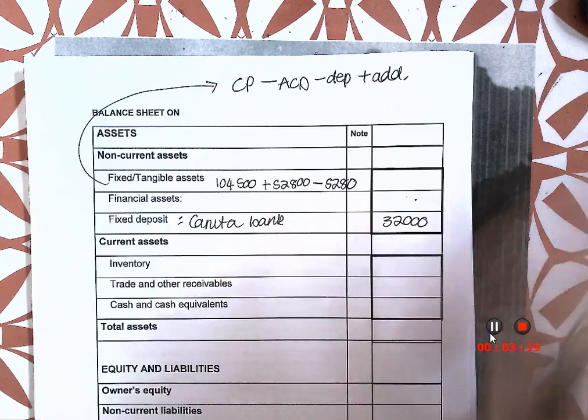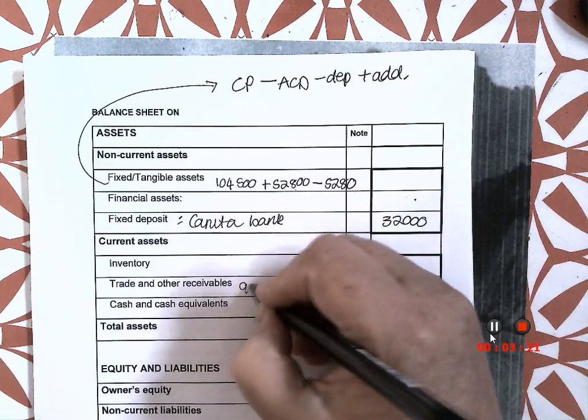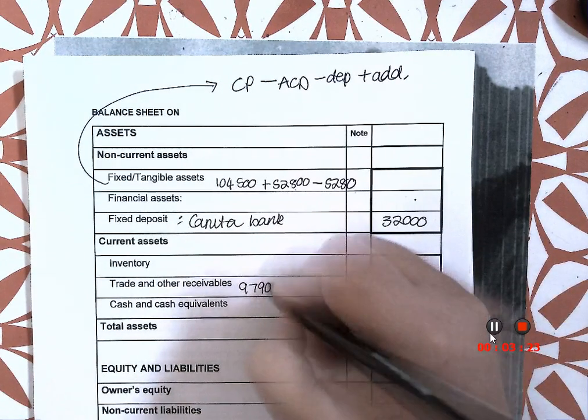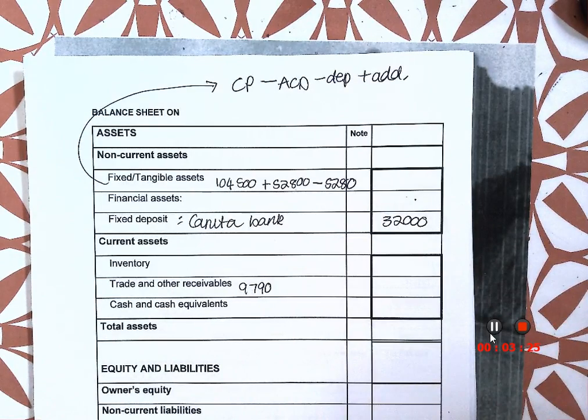So next, inventory I leave. Receivables, I see there's a debtors control. Yes? Because I might have fixed deposits at different banks, and you're not going to just add them together. You will actually show all of them that you have, and then you will block on top to financial assets.